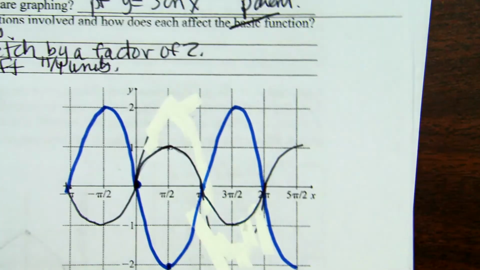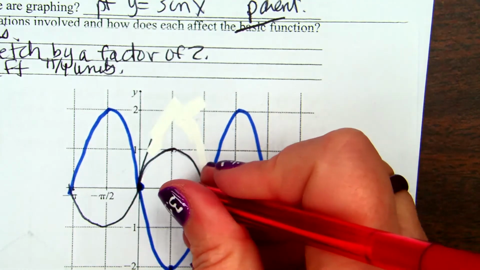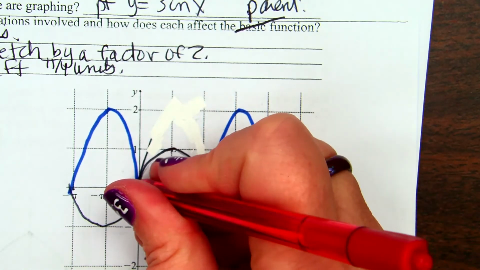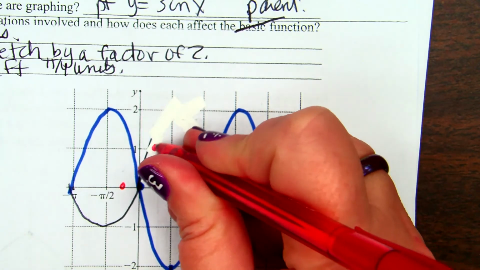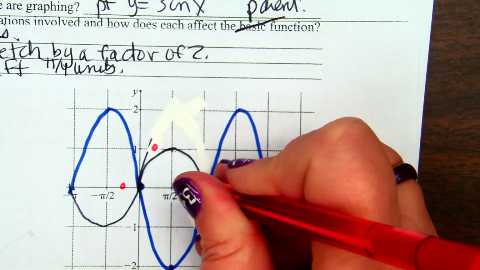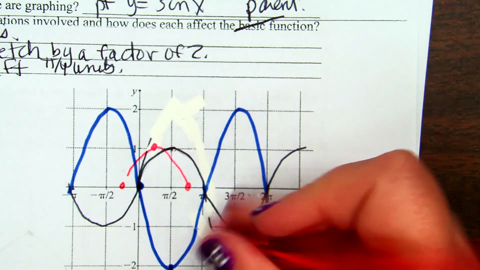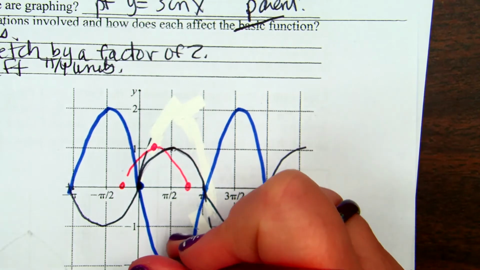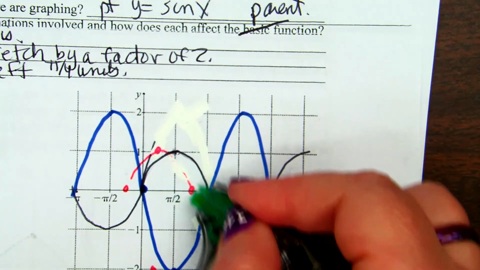And we move it left, pi over 4. Well, this is pi over 2, so we go halfway. So this is going to go halfway, and this is going to go halfway. Oh, but I was doing the original graph, so we have to do the blue graph halfway. The blue graph halfway, that's what whiteout is for.